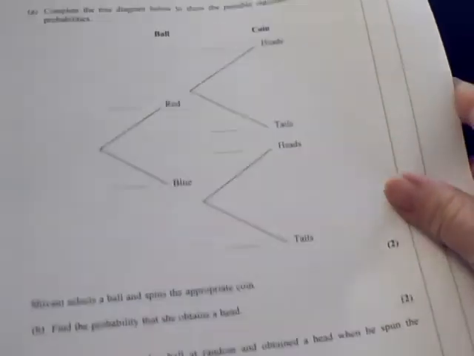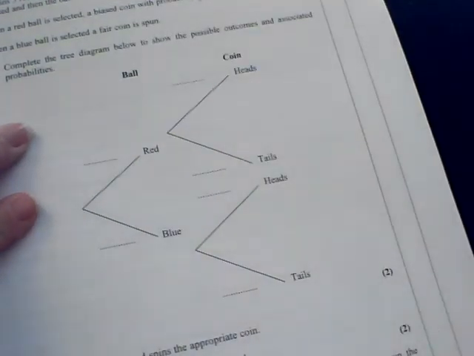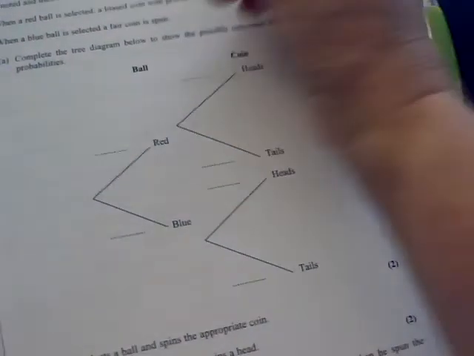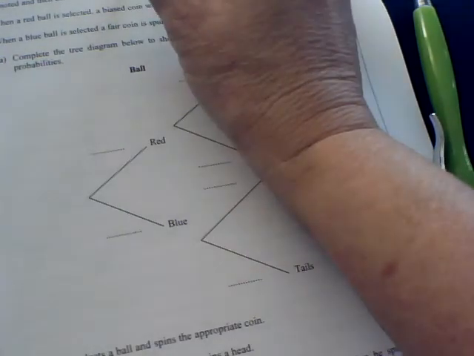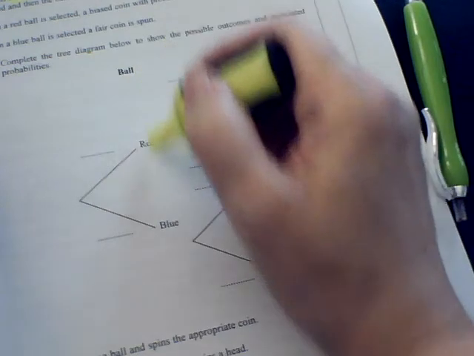Okay, so now question 2. It's a nice probability question, and they've given us a nice tree, so that's good. Okay, let's have a little look. So an experiment consists of selecting a ball from a bag and spinning a coin. Alright, so it's two events happening here. So we're going to have a ball and a coin. And the bag has got 5 red and 7 blue balls, red and blue.